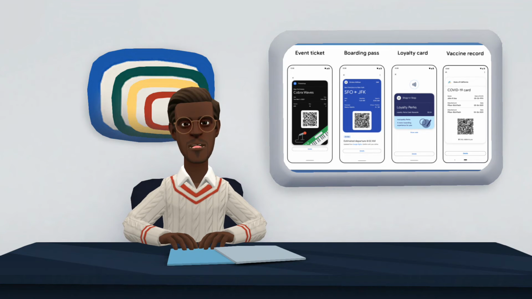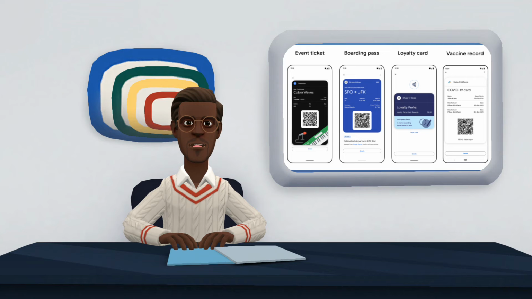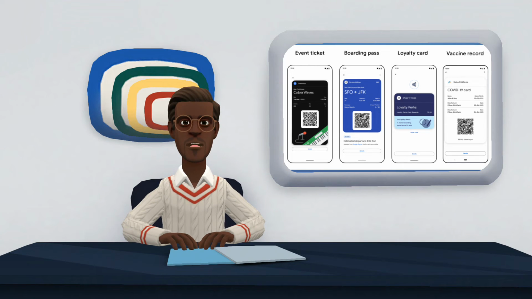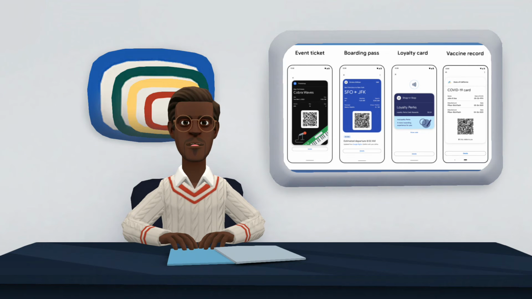Now, I am going to tell you what are features that are coming in the future, and that will make this app even more useful. There is still no estimated date for their arrival. Payment to other users. You will be able to use Wallet to send money directly to other users, something similar to Bizum. Storage of identity documents. It will allow you to add documents that identify you, such as your ID card.